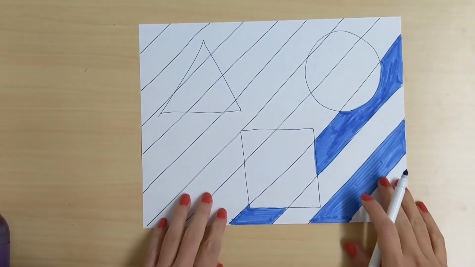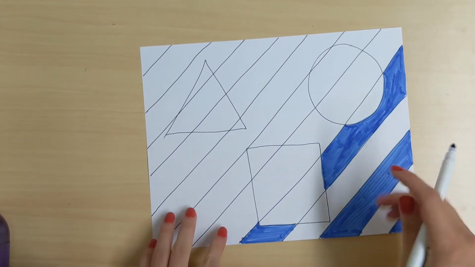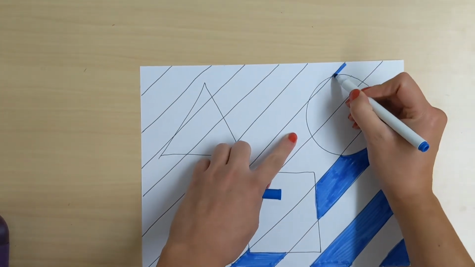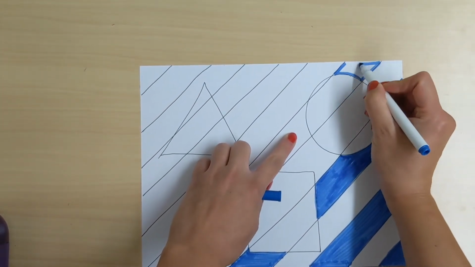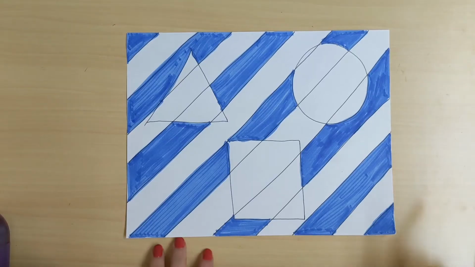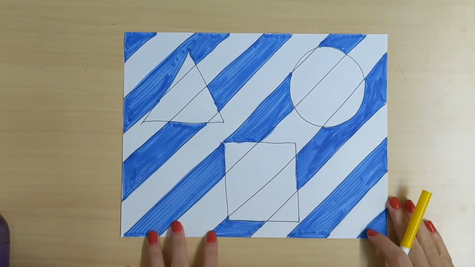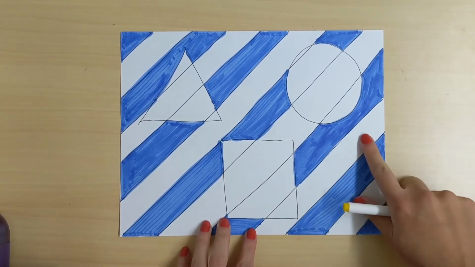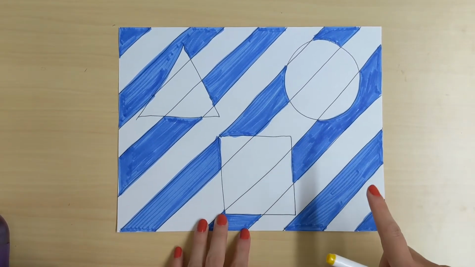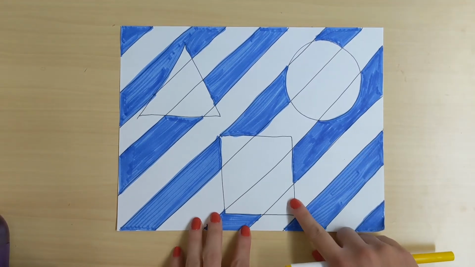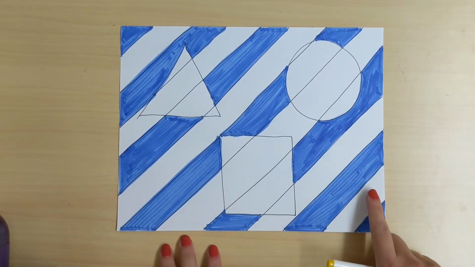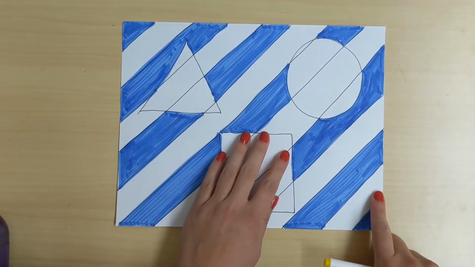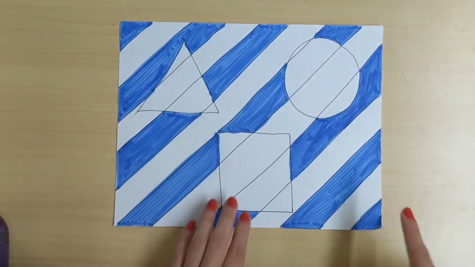I'm going to keep repeating these steps of skip a stripe, color my next one, but if I hit a shape, I leave it alone. And I'm going to do that until my whole paper is done. Alright, once all of your stripes are colored with the first color, you're going to go in with your second color and you're going to fill in the stripes that you skipped. But we're doing the same thing, where if you hit a shape, you leave it alone and don't color it. So what that's going to mean is our shapes are going to be empty. There's going to be no color on my square, my triangle, or my circle.